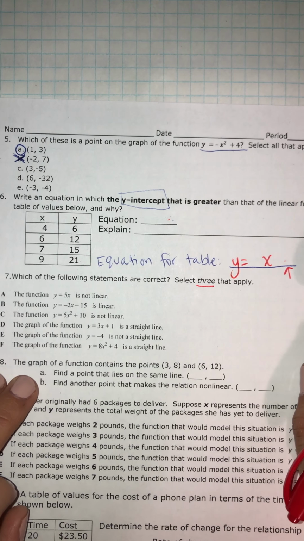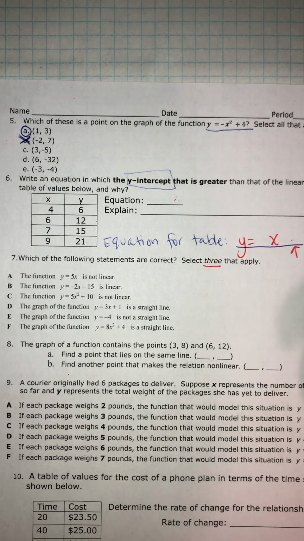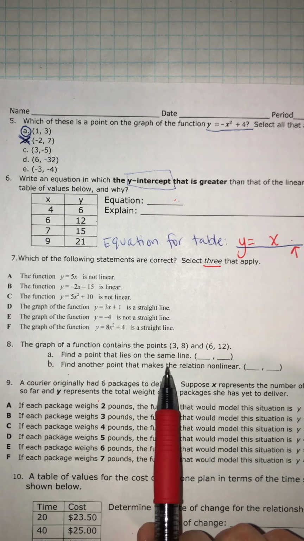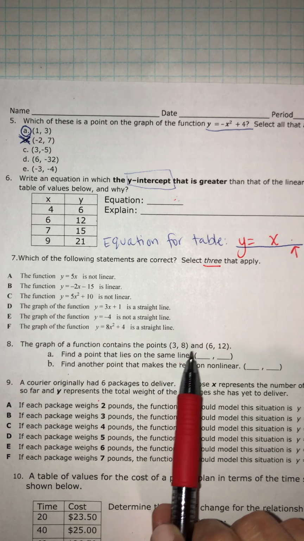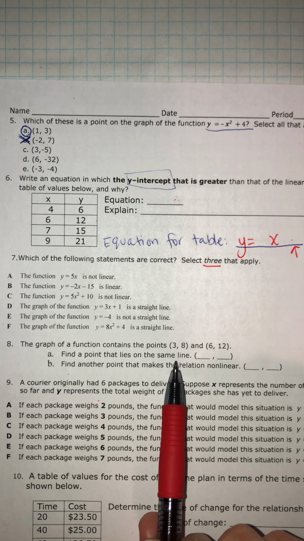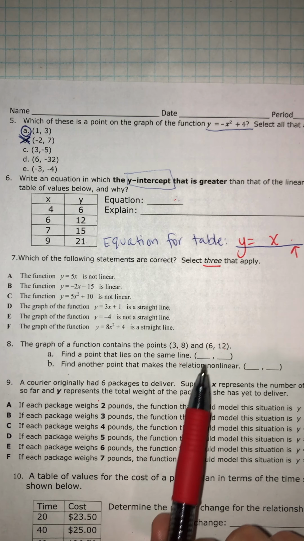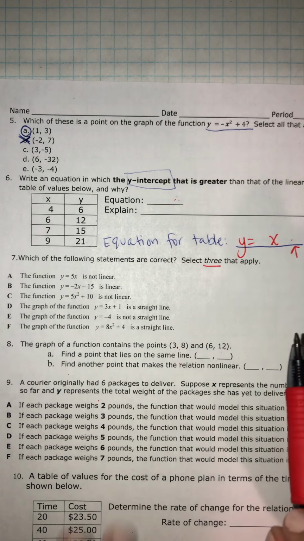the graph of a function contains the points 3, 8, and 6, 12. A, find a point that lies on the same line. So what you want to do for this one is write an equation that'll give you these points, and then just pick another point that lies on the same line.